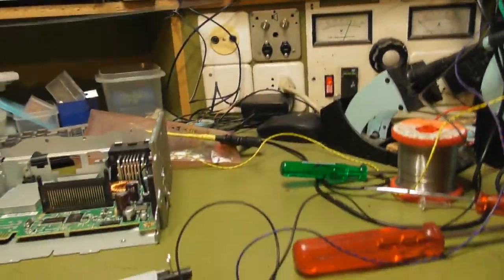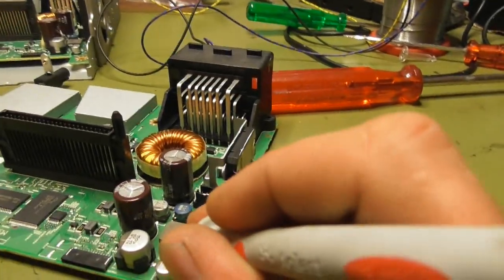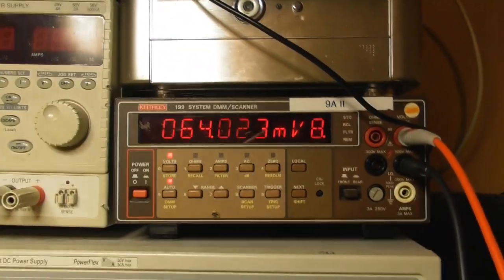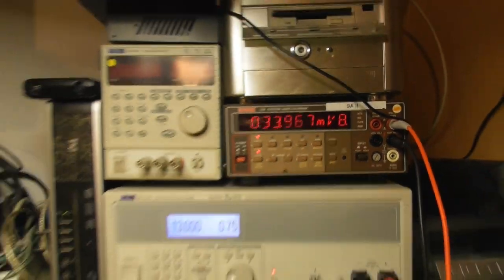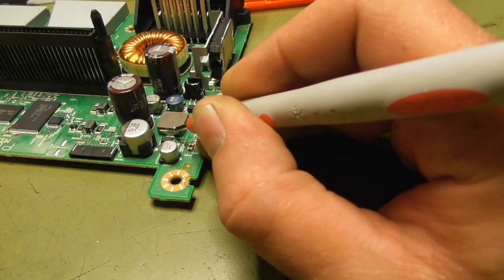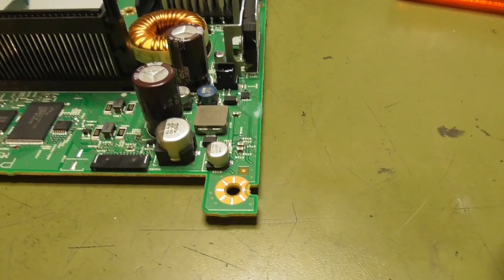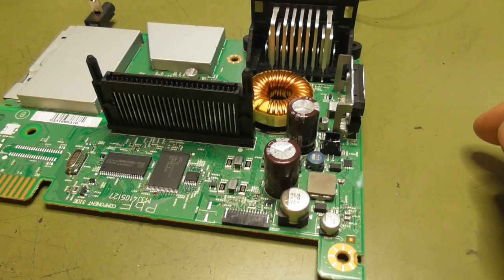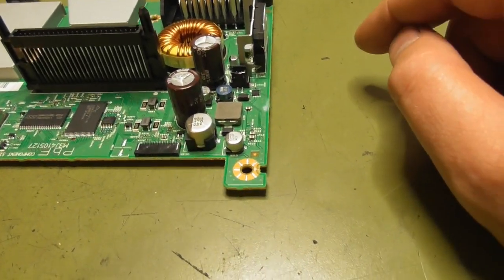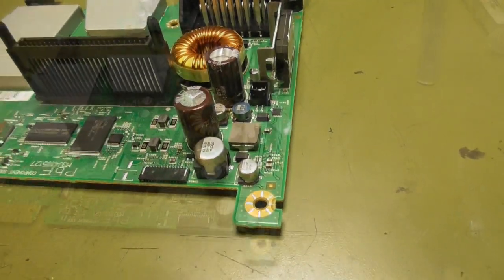Now do this on the faulty one. Power on again. Nothing. I think that can be my problem here. Now the big question is why? Please remember, the voltages here are controlled by the software from the microprocessor, and it doesn't tell anything when you have no voltage here. It still can be a software fault.